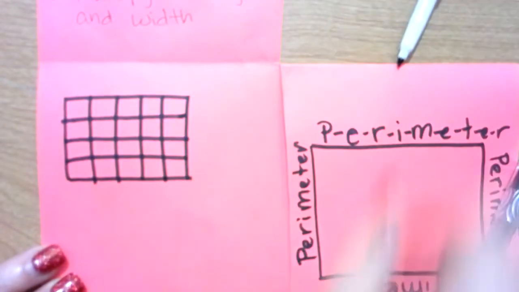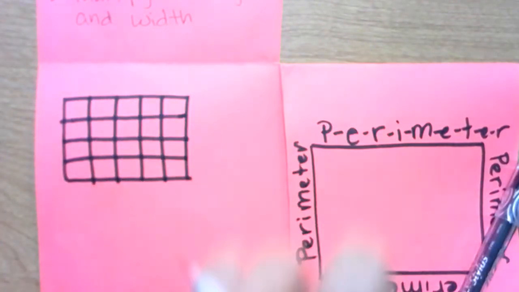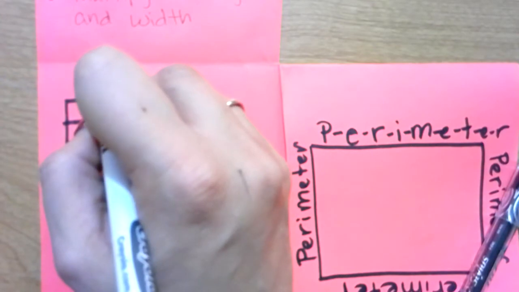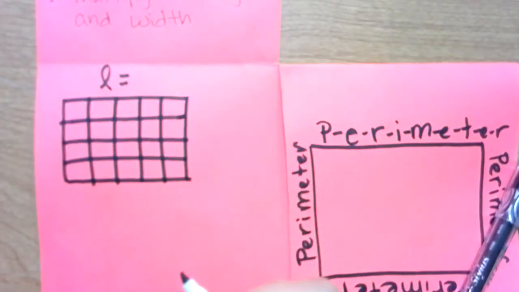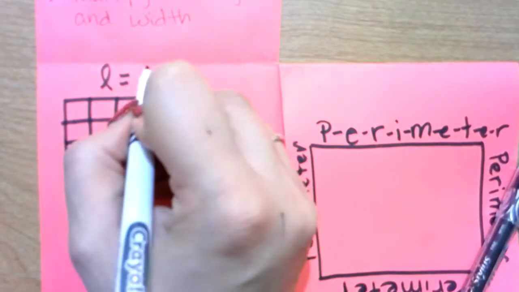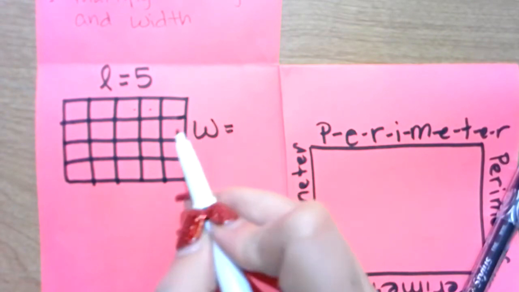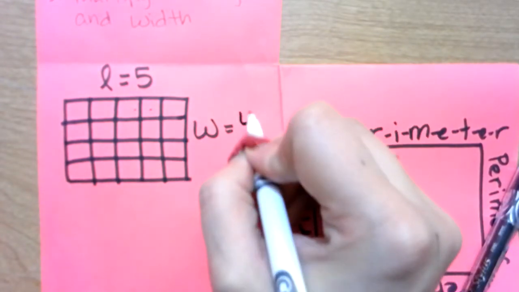Okay, so I always make the longest one my length. I've just always done that unless the problem tells me otherwise. So this is going to be my length. What does it equal? Well, 1, 2, 3, 4, 5. This is going to be my width. What does it equal? 1, 2, 3, 4.